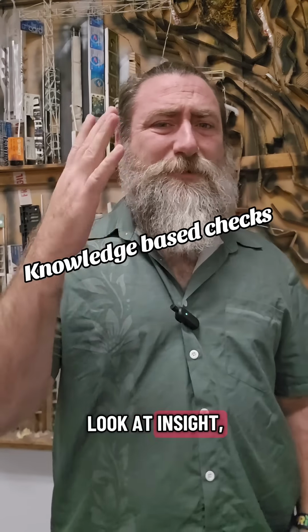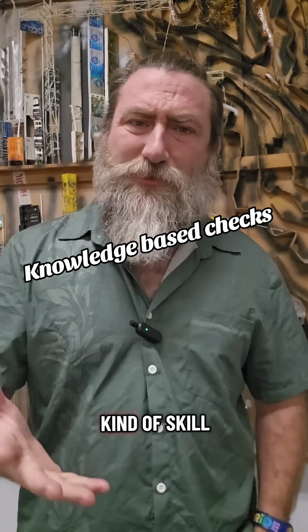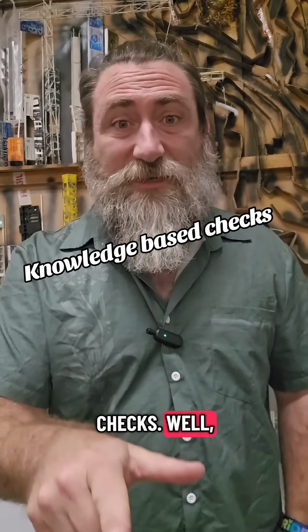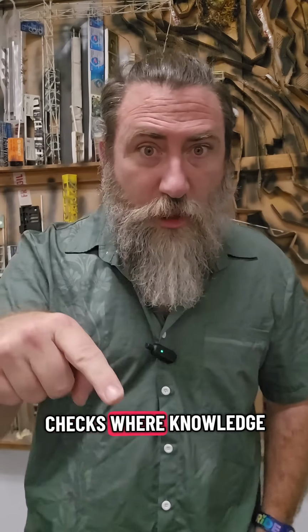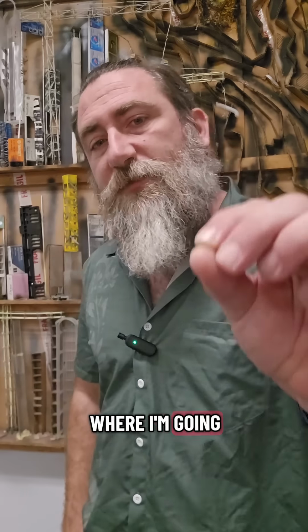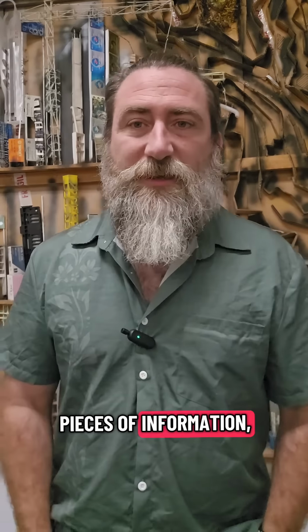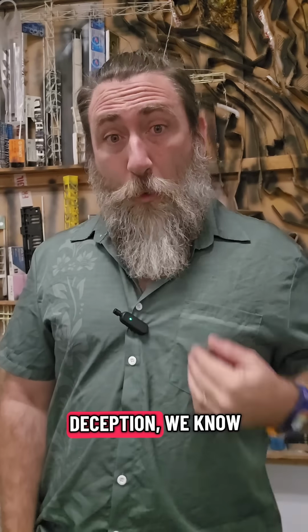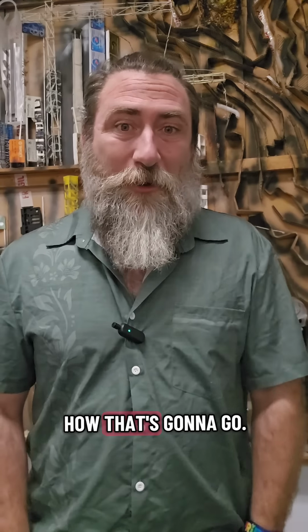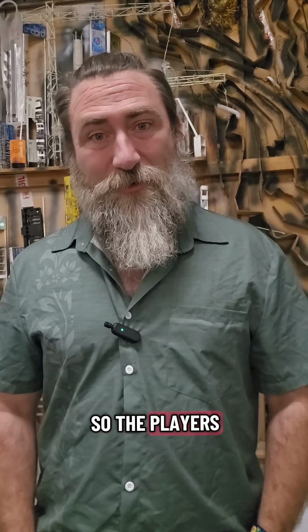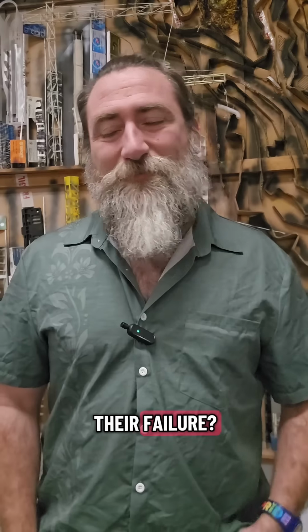So we have to take a look at insight, perception checks, those kinds of skill checks in D&D, right? Perception checks, insight checks, investigation checks, checks where knowledge is the key, maybe even arcana, maybe even religion, where I'm going to give the players bits and pieces of information, especially when we know through the perception check, persuasion, deception, how that's going to go. So do we roll that behind the screen and hide the results so the players don't know, or do we let them see their failure?